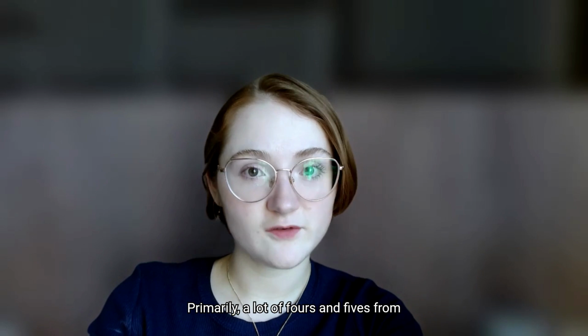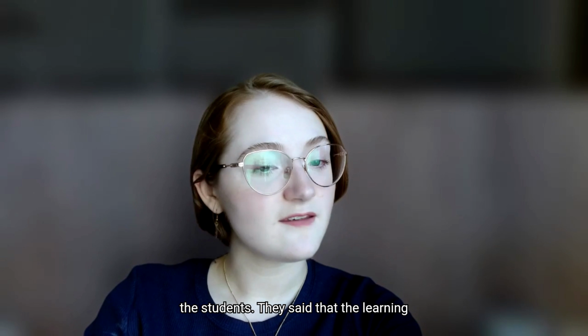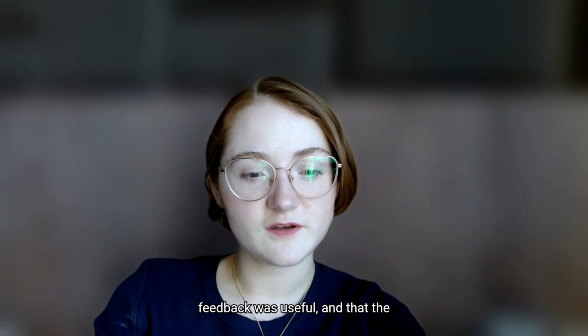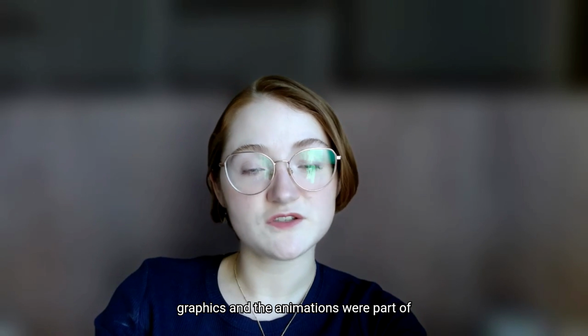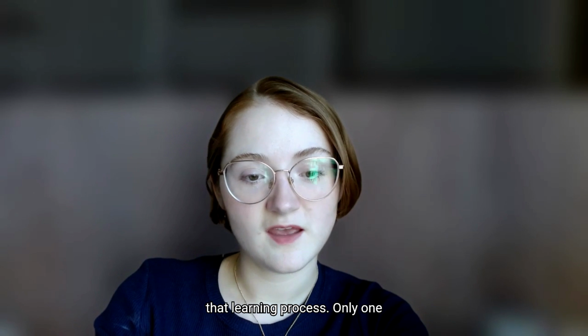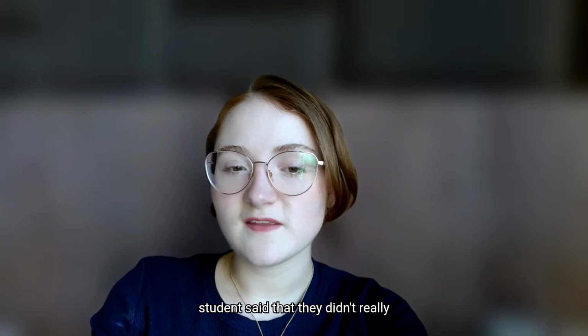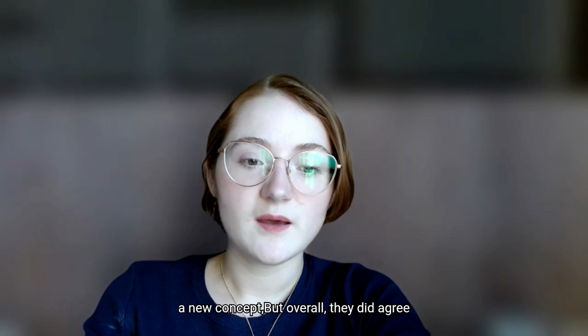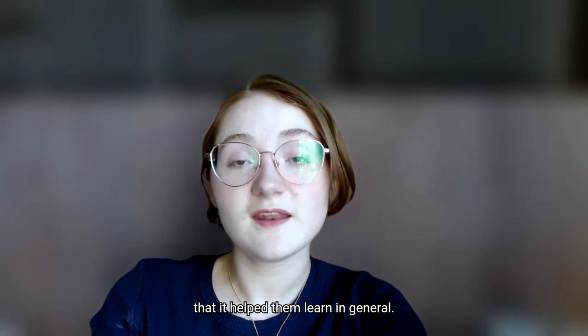Primarily, a lot of 4s and 5s from the students. They said that the learning object helped them learn, that the feedback was useful, and that the graphics and the animations were part of that learning process. Only 1 student said that they didn't really consider the object as helping them learn a new concept, but overall they did agree that it helped them learn in general.